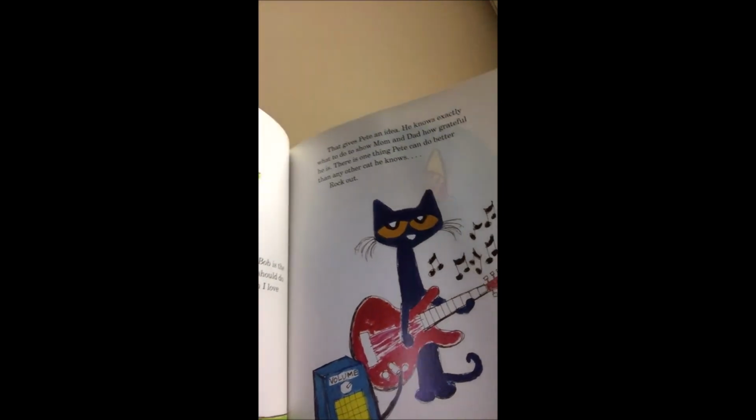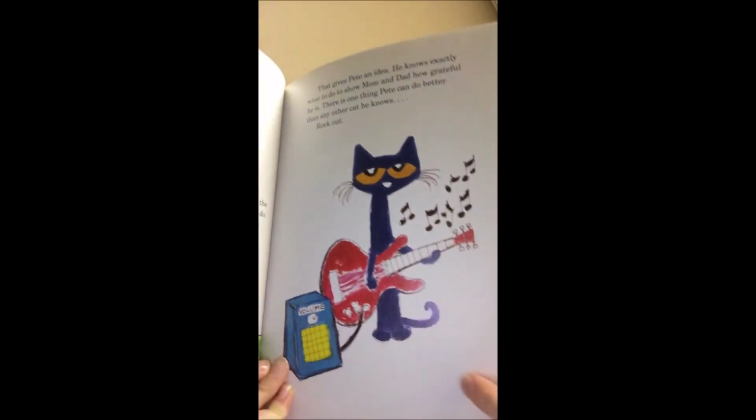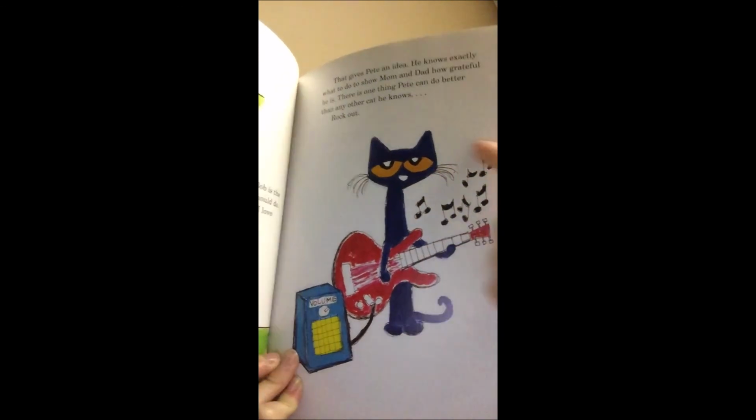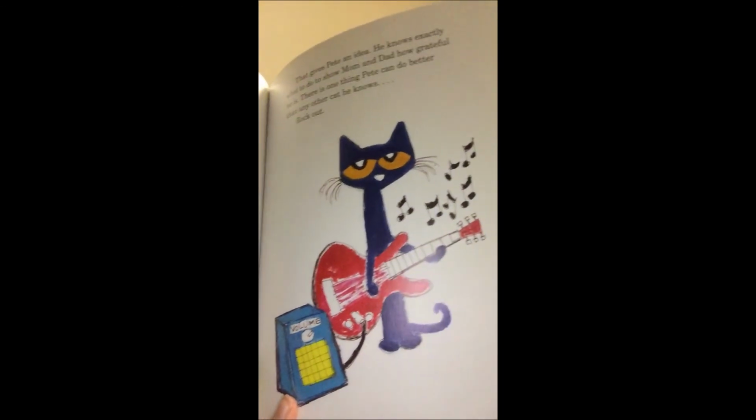There's one thing that Pete can do better than anybody else. Rock out on his guitar, making what? Music. What details do you see here?